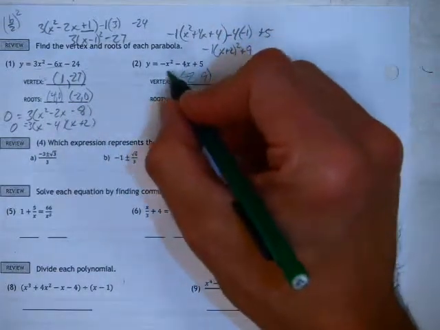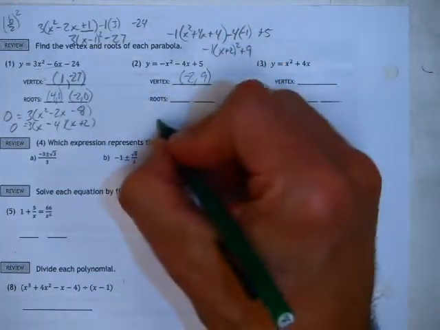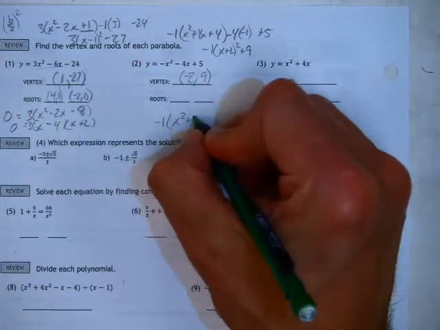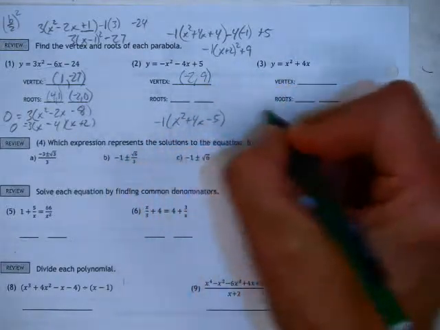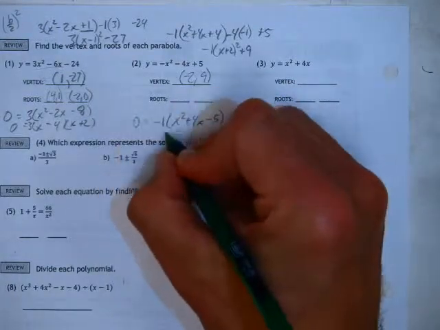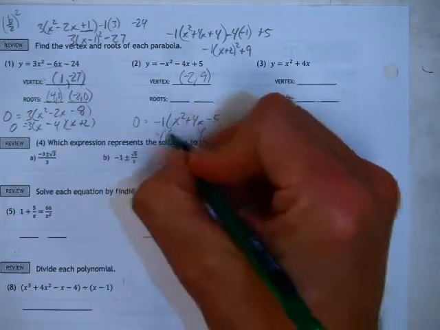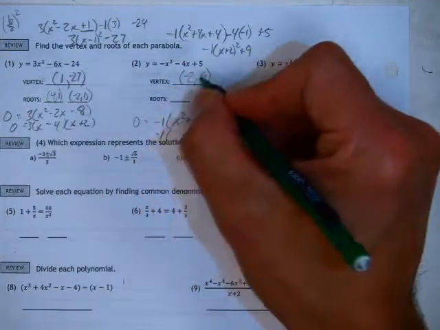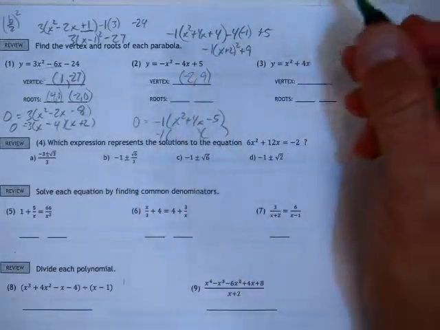No, it's not. If I take out that negative again, and it's probably a good idea to do that, I have an x squared plus 4x minus 5. Set it equal to 0. The negative 1 out in front doesn't do anything to my roots. Didn't even do anything to my vertex. It just meant the parabola is upside down.